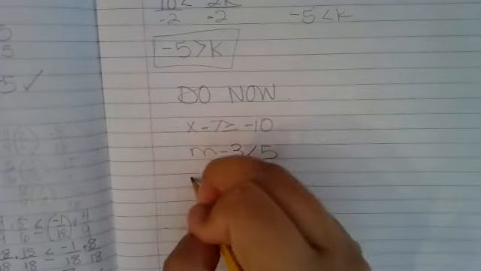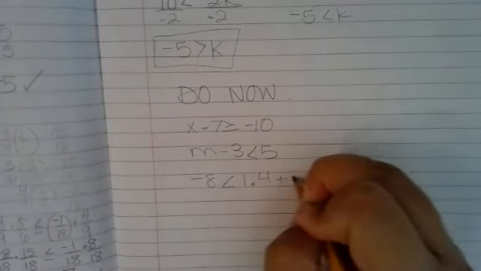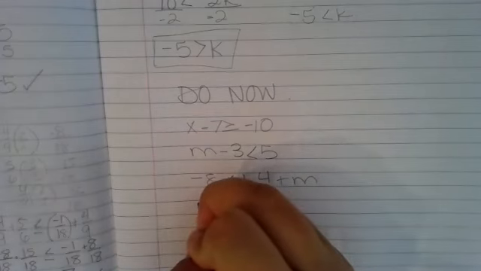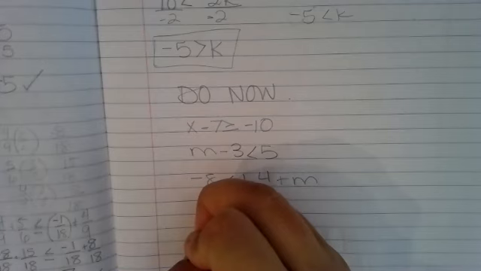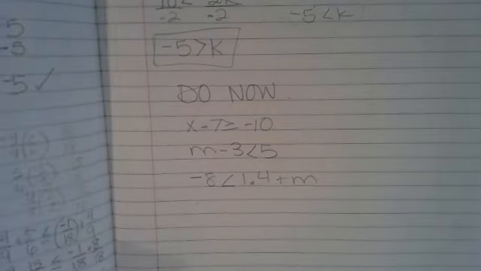Okay, these are do nows. That means these are practice problems in your notes. And when you have finished these three, you are going to check in with me and I will tell you what we're going to do next.